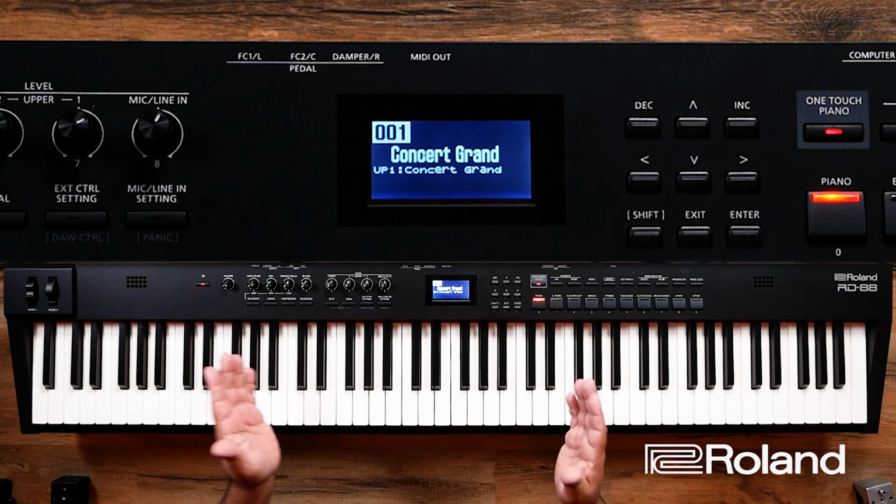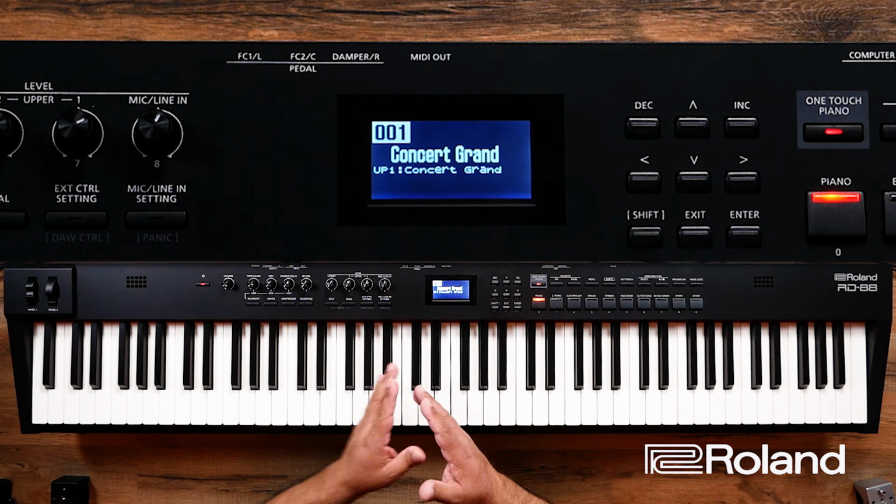Normally, when you choose a sound on an instrument, a digital piano, you're choosing just one sound. That's wonderful, but what if you want to have other sounds prearranged or created, layered or split, or what we call a dual or split? You can create those and save them as scenes in your RD-88 so you can quickly call them up in a live situation. Let's go ahead and check it out now.